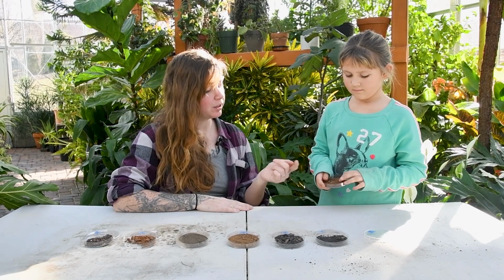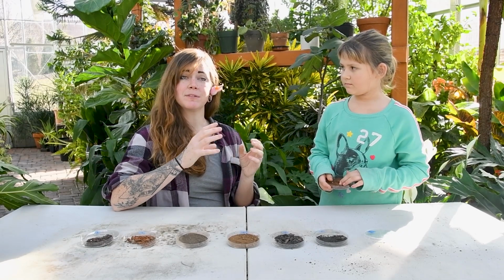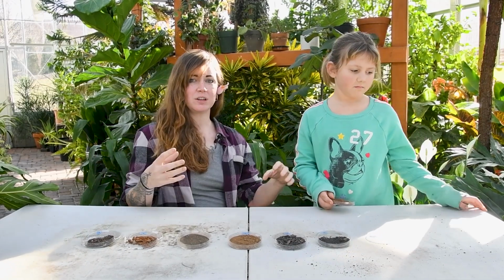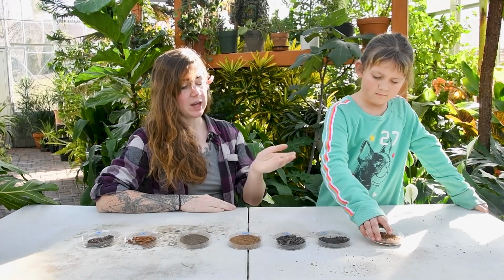And it looks like a pretty good level of grass in there too. It's not too much, because sometimes if there is too much organic matter that hasn't decomposed all the way, that can actually take nutrients out of the soil and away from the plants that we want to take it up. So that one looks like a good one.